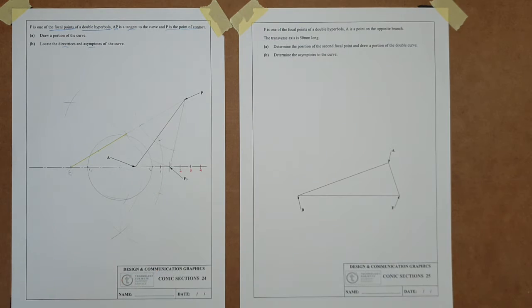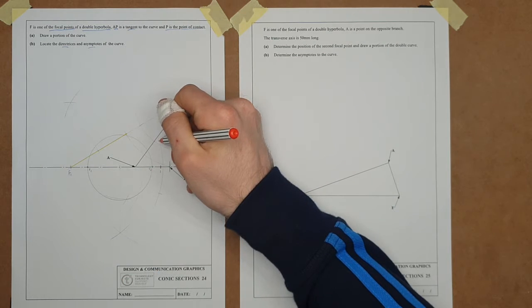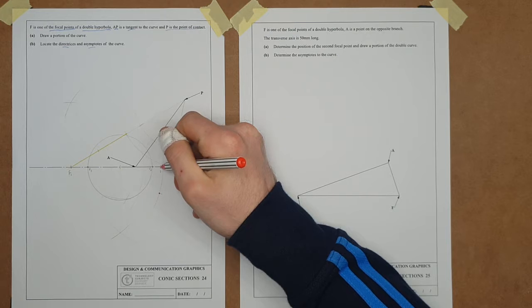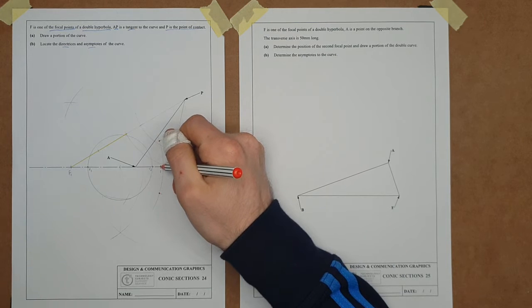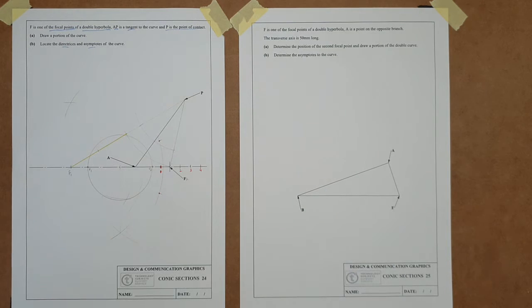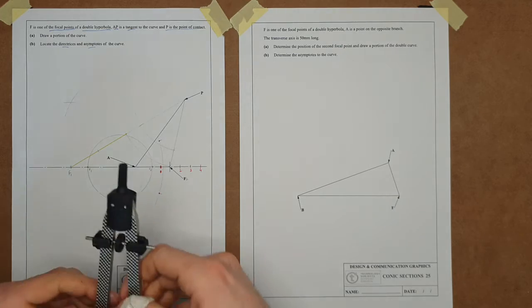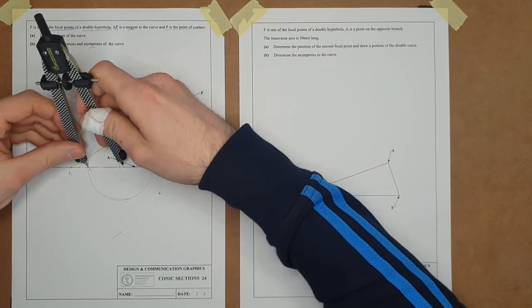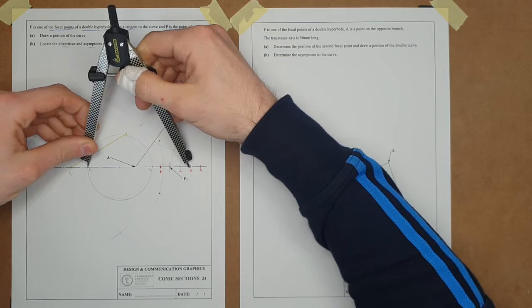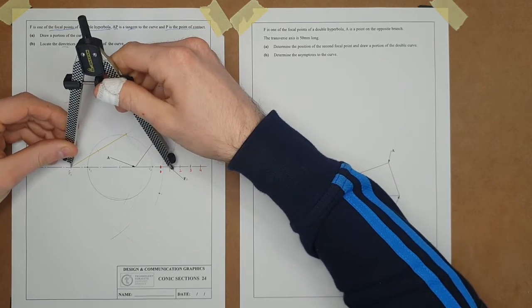So that gives me 2 points on the curve. I wasn't thinking there about my point 1. That's not going to give me anything close to the solution there. I'm going to work out now number 3. So the vertex to the point from the focus.